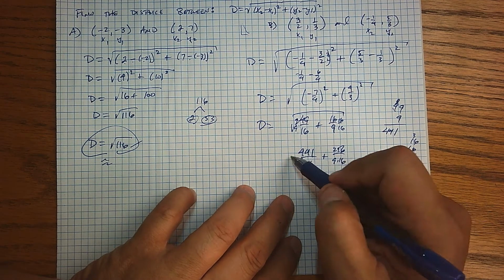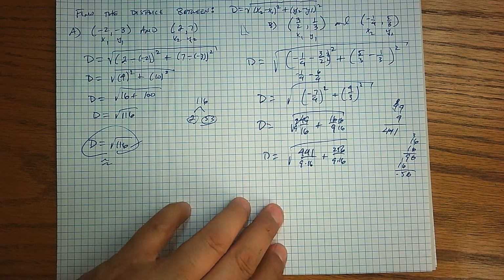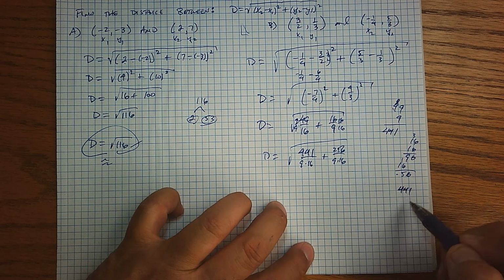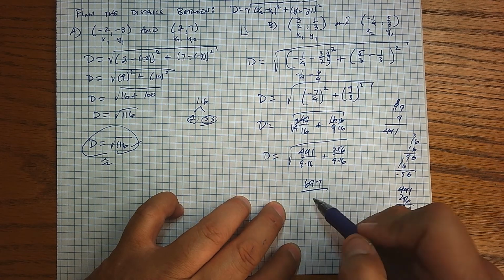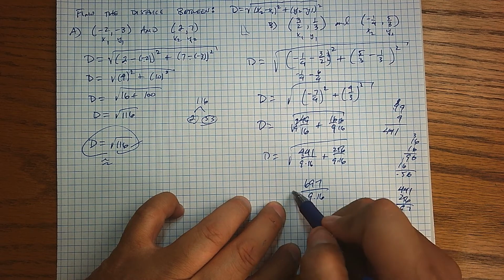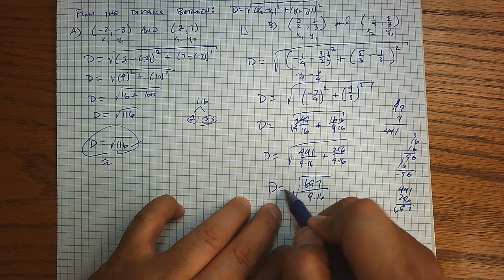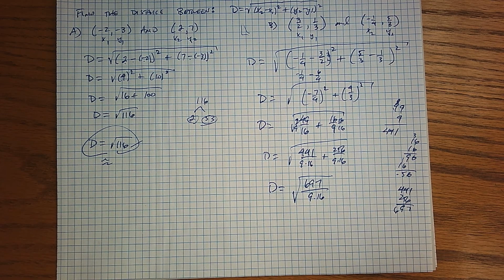Whew, okay, so crazy fraction work. Now we have 441 plus 256, that's 697. So we have 697 over 9 times 16, and we've got the square root of that. So there you have it, right? So we need to simplify this now.